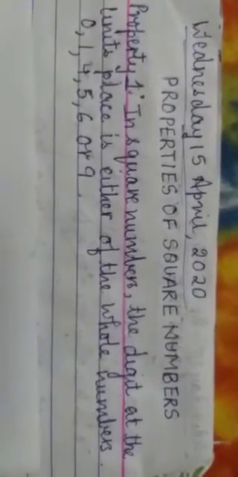Yesterday we started with the square numbers, right? And I've told you what are perfect squares, what are square numbers. Today we are going to do properties on it. In a square number, the digit at the unit place is either of the whole numbers 0, 1, 4, 5, 6 or 9. So it means it cannot be 2, it cannot be 3, it cannot be 7 or 8.